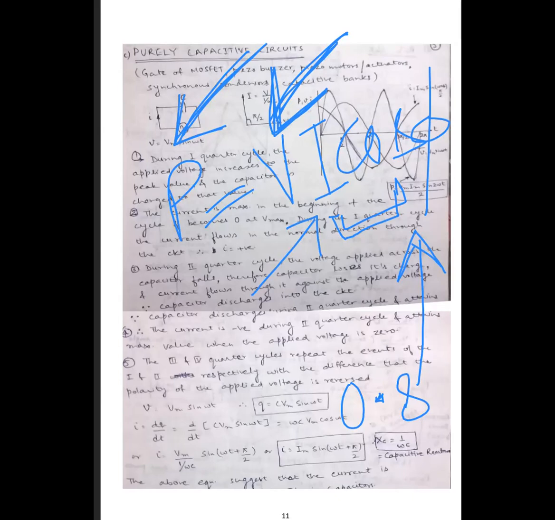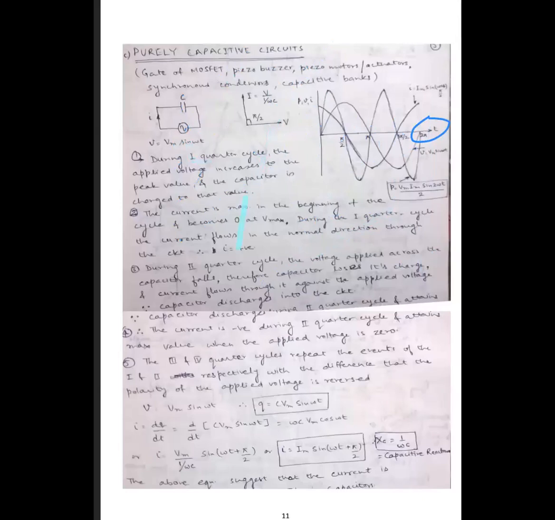Inductive load can be compensated by the capacitive load. So these capacitive loads in industries are mainly the capacitive banks or the synchronous condensers or capacitors which we use. Okay, so this is brief about the capacitive banks. So these are the industrial applications of the pure capacitive load. Okay, in our household applications, it does not have many applications.